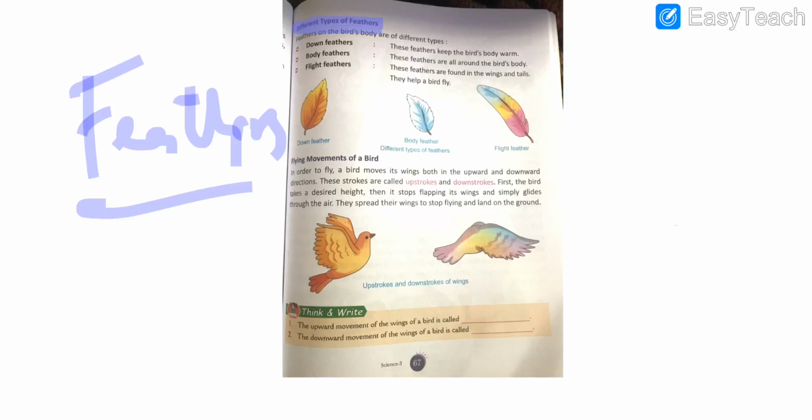Students, feathers are of three kinds. Number first, down feathers. Number second, body feathers. And number third, flight feathers. All these feathers have their important functions.